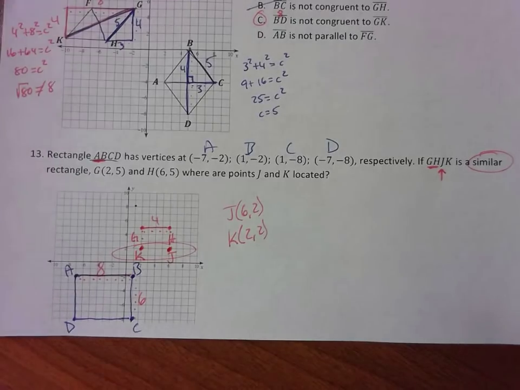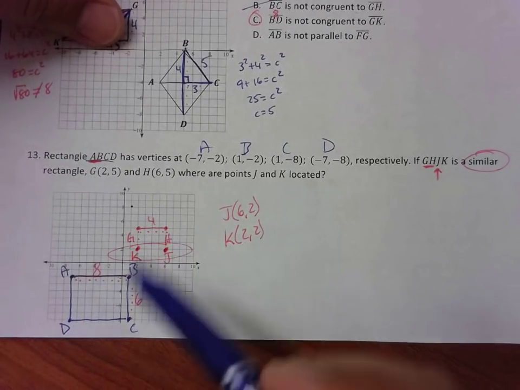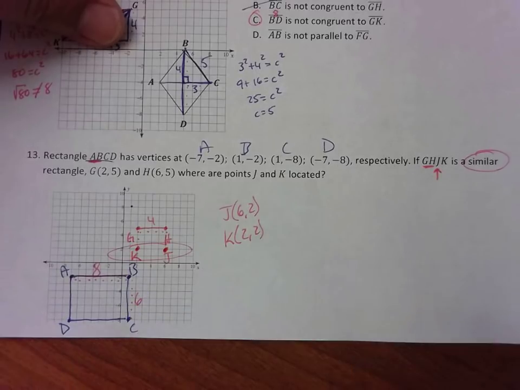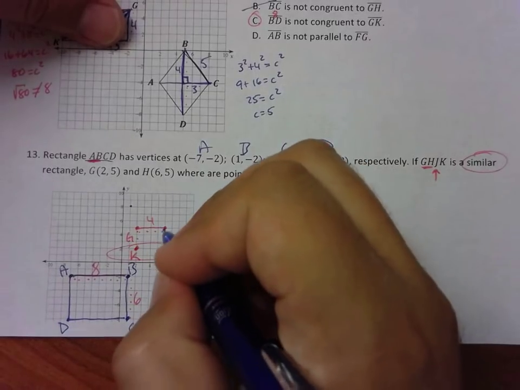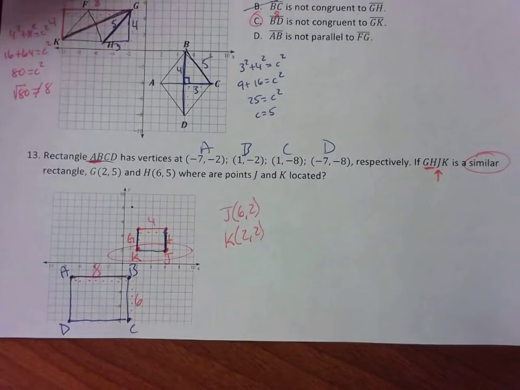The sides are proportional, so if you go from 8 to 4, that's dividing by 2. If this side's 6 divided by 2, this side then has to be 3. Just count down 3. There's where your J and K are going.